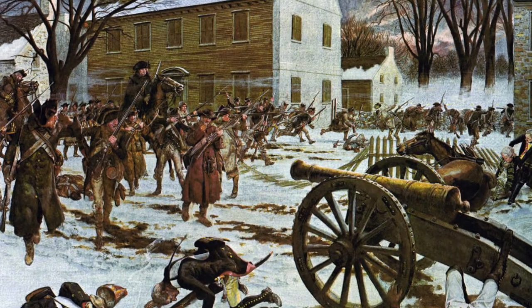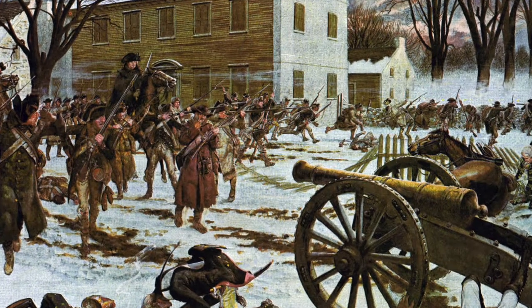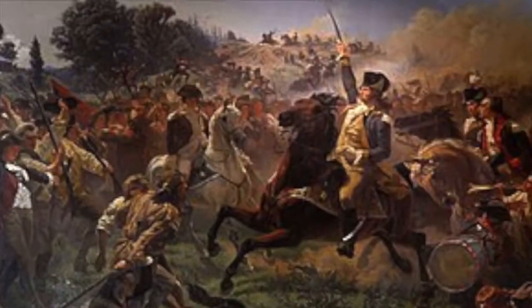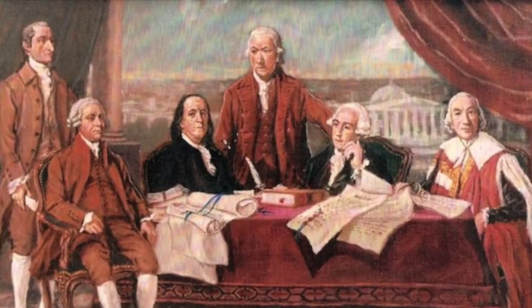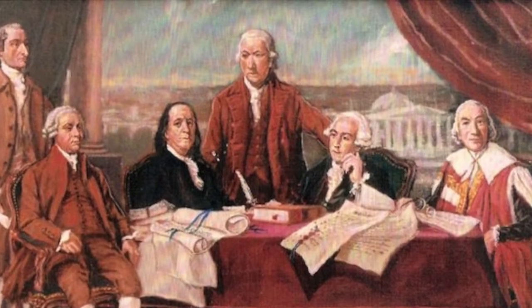Many battles took place in the colonies throughout the next 8 years, but the Revolution finally concluded in 1783 with the signing of a peace treaty called the Treaty of Paris. The war was over and the colonies officially became the United States of America.